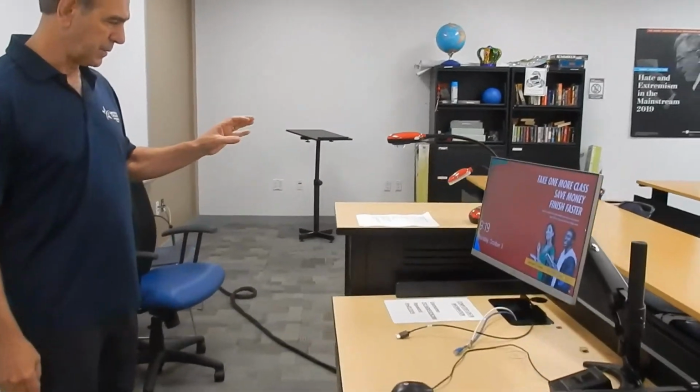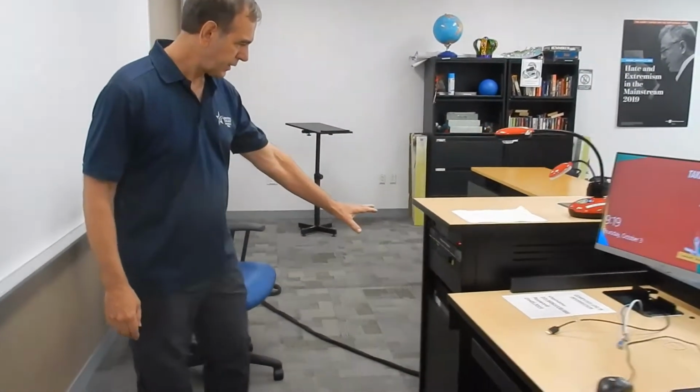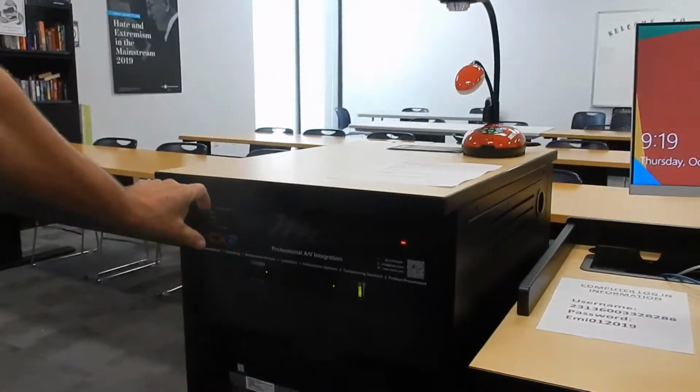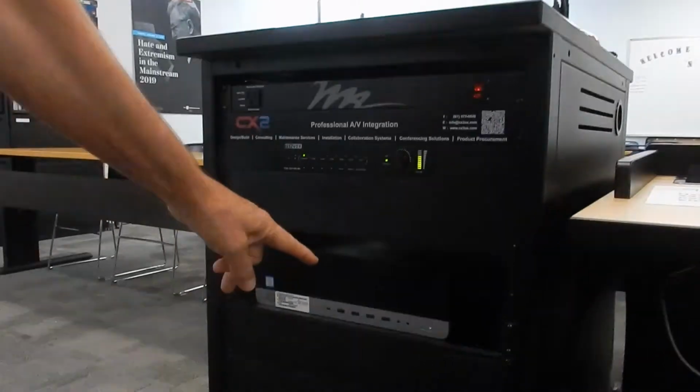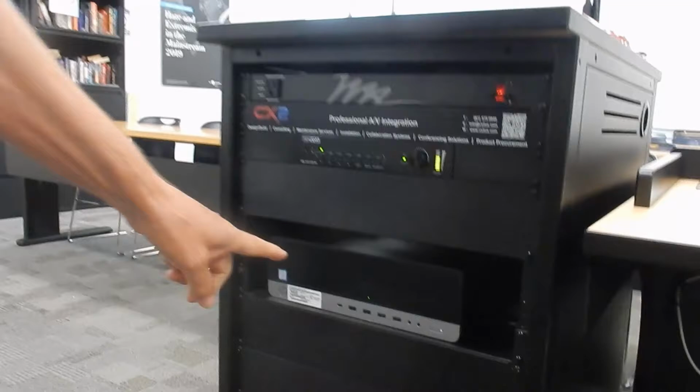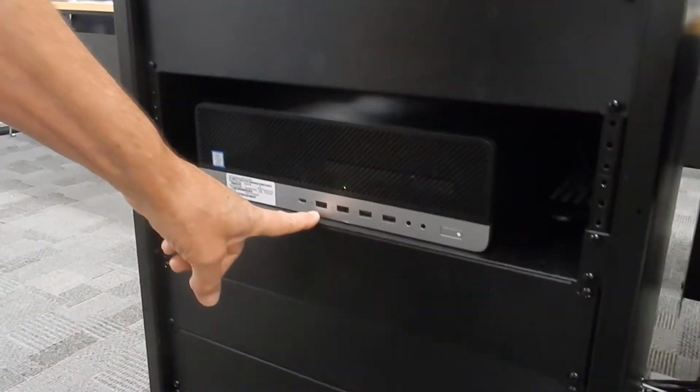Let's walk up here and look at the media card. This is probably what you're most interested in. So let's talk about how to use this. So come on over here and let me point out, here is the media. In other words, here's the audio-visual control panel, and this is the computer. So if you come in with a thumb drive, this is where you'll put it in right here.